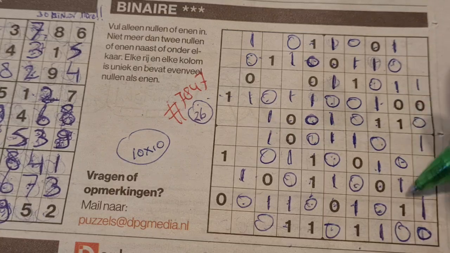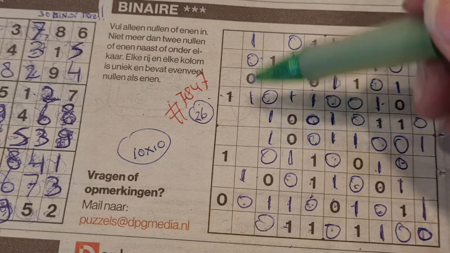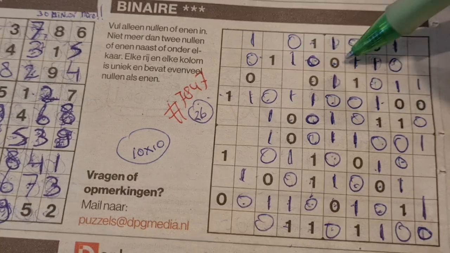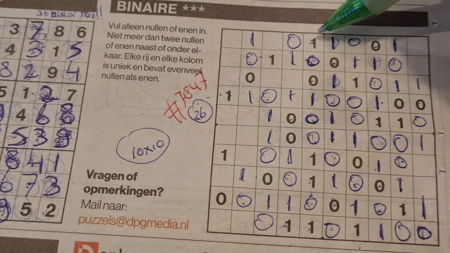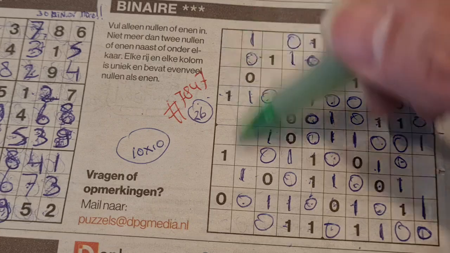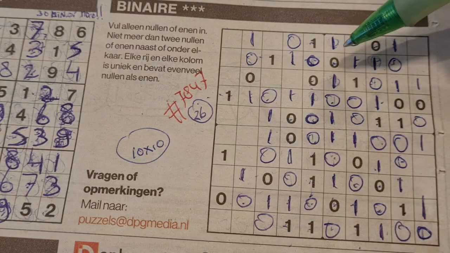1, 2, 3, 4, 5, 1. So the rest are O's. Okay, 4. Well. 1, 2, 3, 4. Well, it seems that I need to compare. 1, 2, 3, 4. Yeah, need to compare.